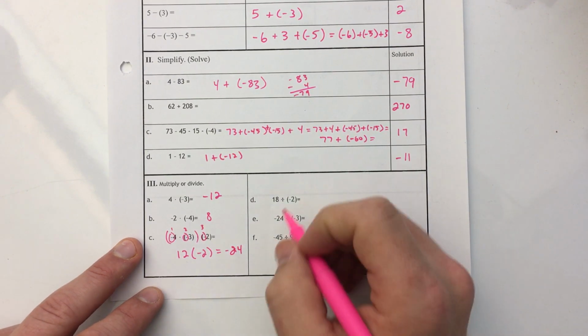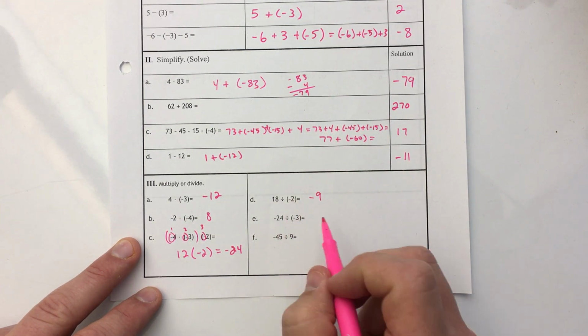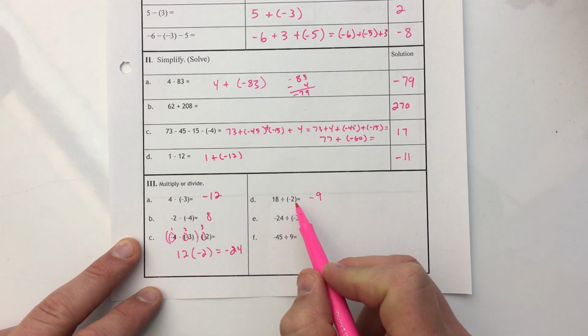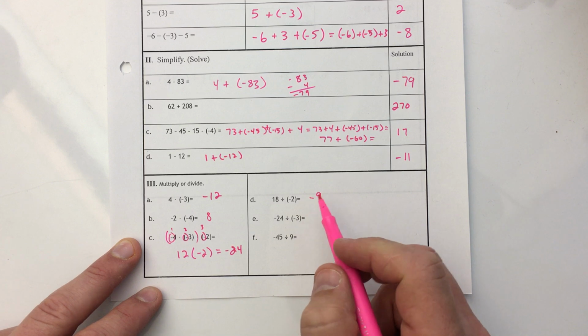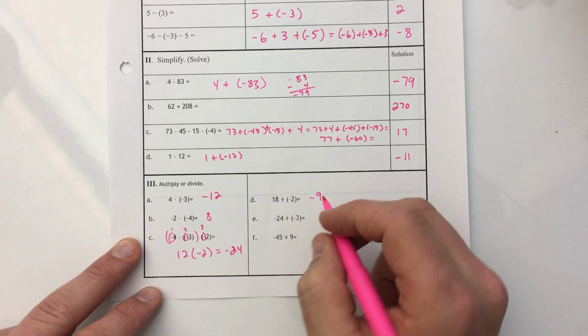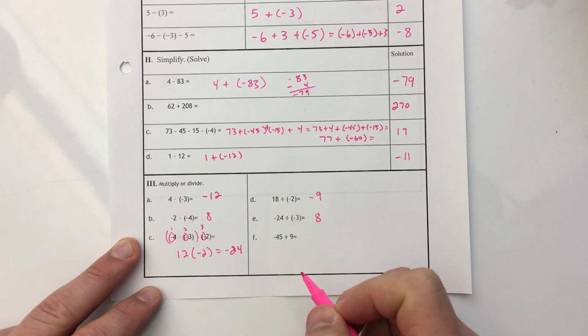18 divided by negative 2 is negative 9. Again, same rules. If there's one positive and one negative, the answer is going to be negative. In a division problem, 18 divided by 2 is 9. 24 divided by 3 is 8. A negative divided by a negative is positive, right?